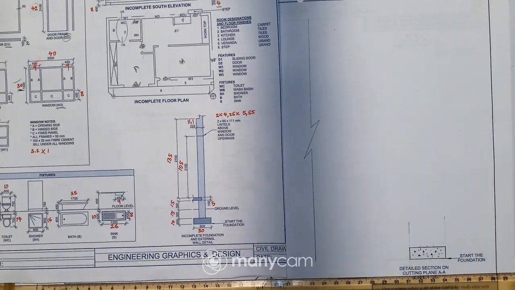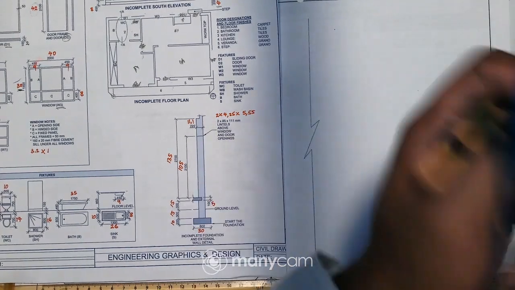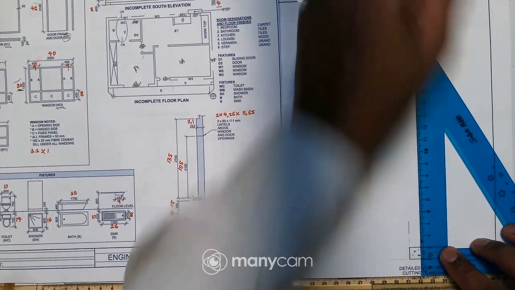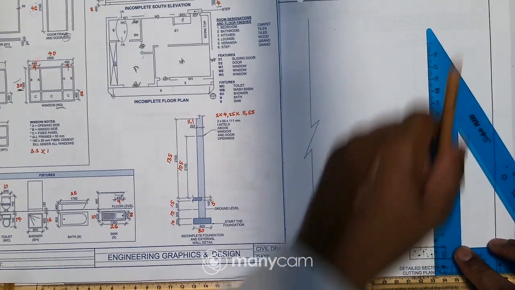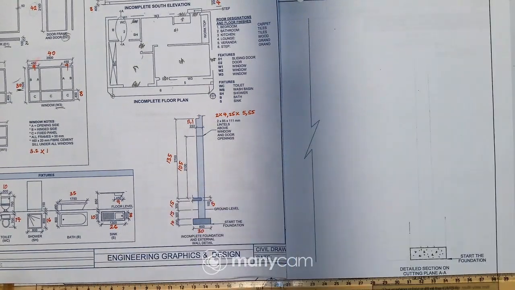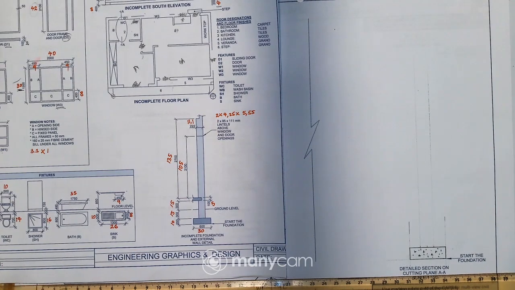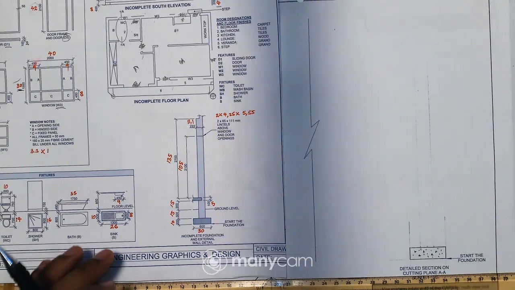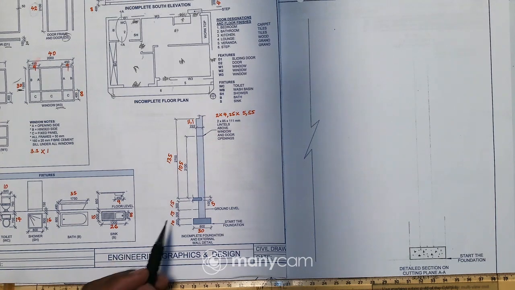So this is the thickness of the wall. So I can just draw two vertical lines, two construction lines going up like that. Okay, so I can't just draw outlines right now because I'll have to add the slab and everything, right? Okay, so now I'll move.